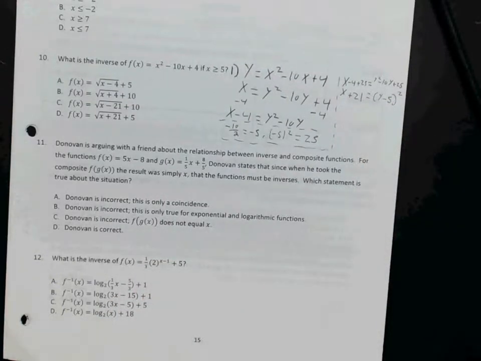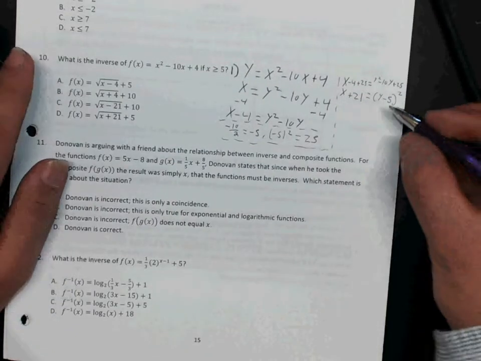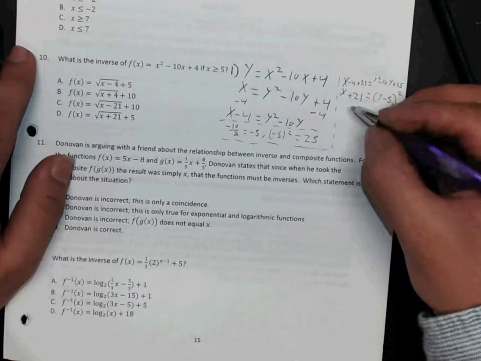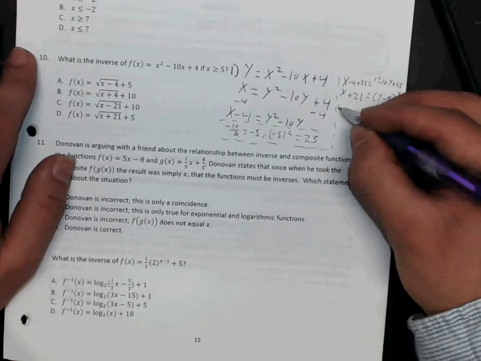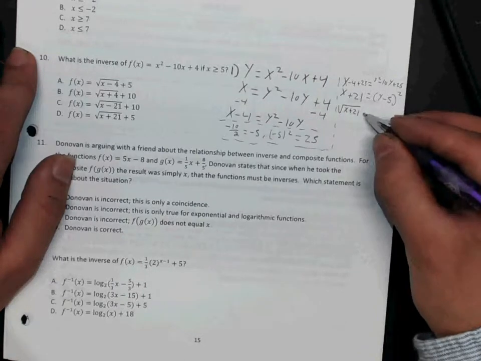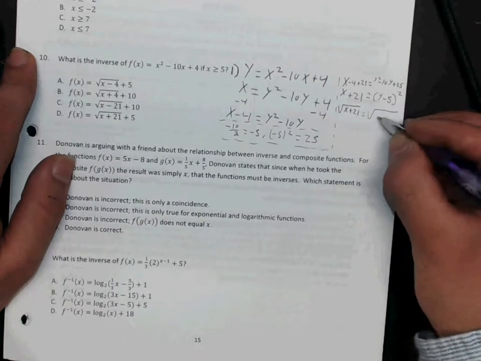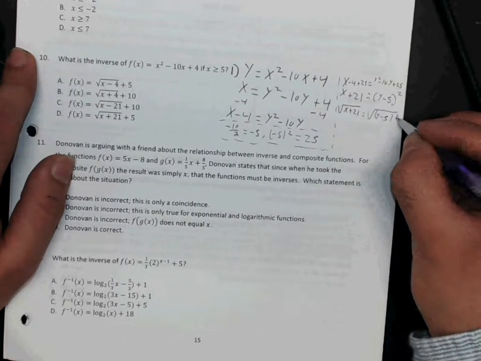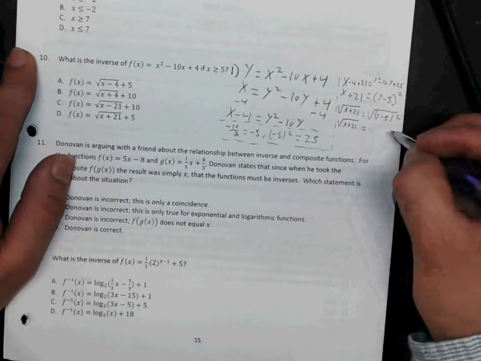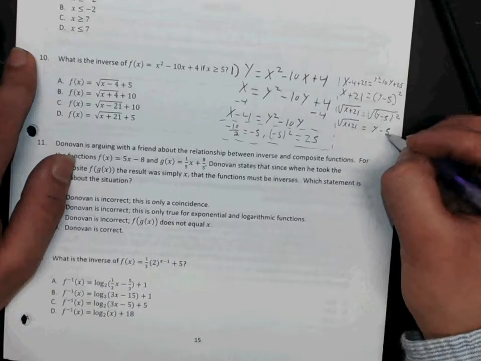Now lastly, to isolate y, we need to take the square root of both sides. So we take the square root of x plus 21, and we take the square root of y minus 5 squared. So we have the square root of x plus 21 equals y minus 5.